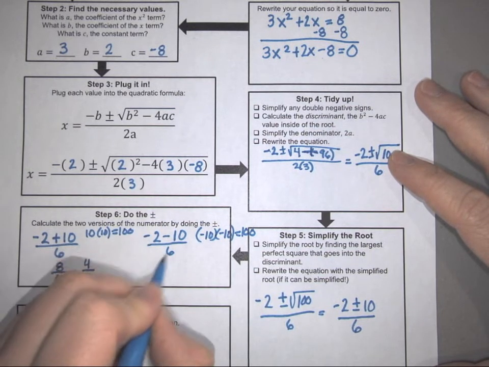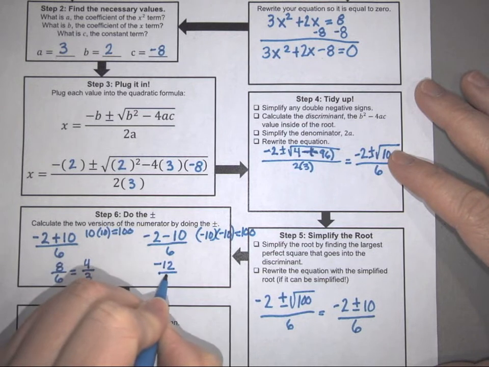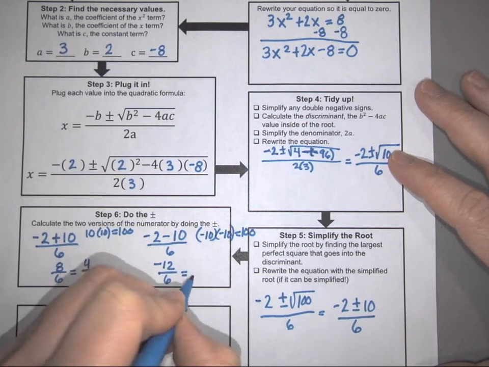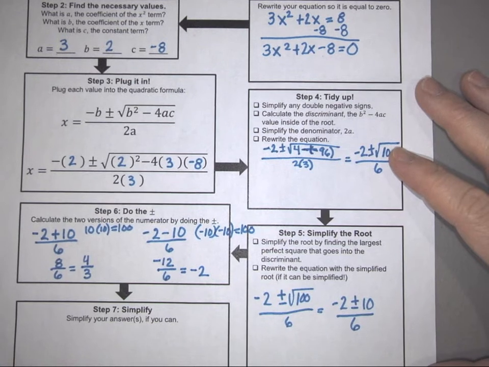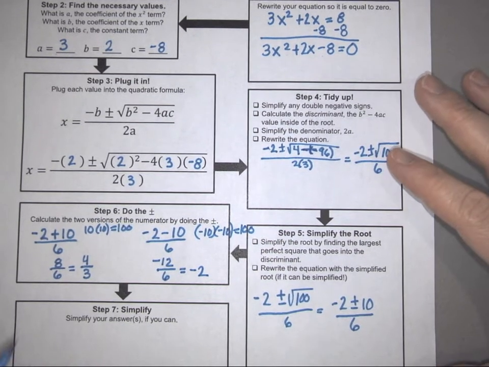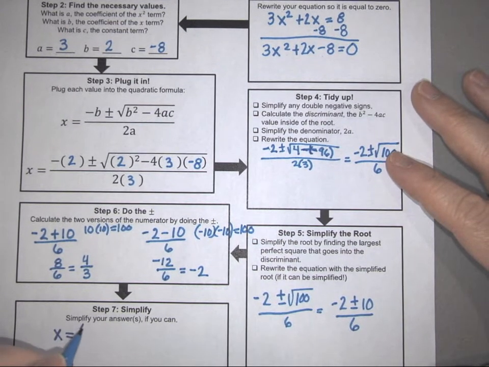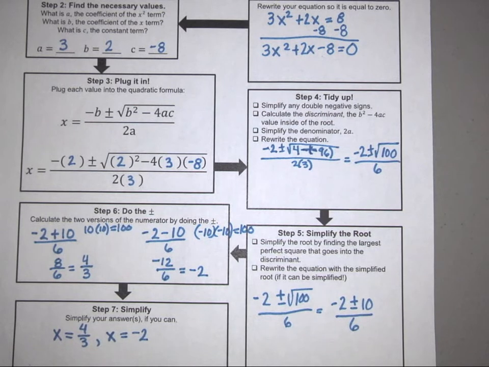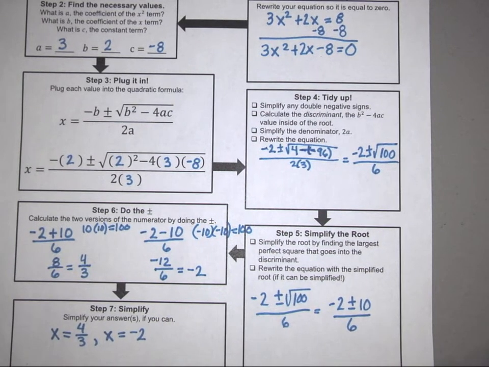On the right, negative 2 minus 10 is negative 12. Negative 12 divided by 6 is negative 2. So my final answer: x equals 4/3, x equals negative 2. To check these, you could substitute them back into the equation and then simplify. And then you would see that it would give you a value of 0.